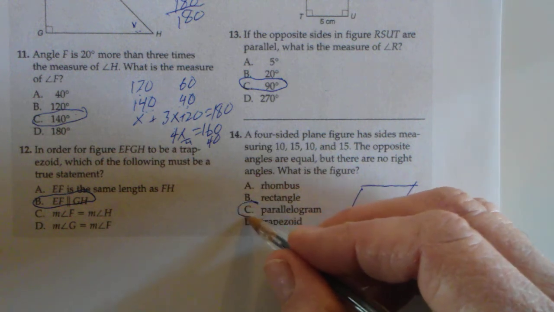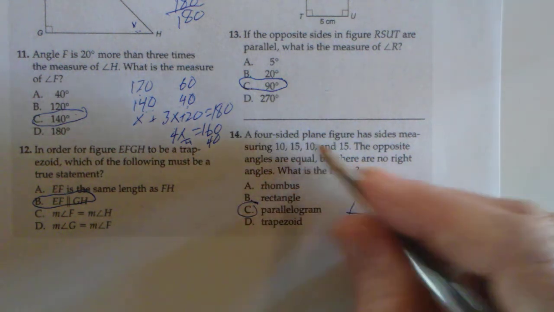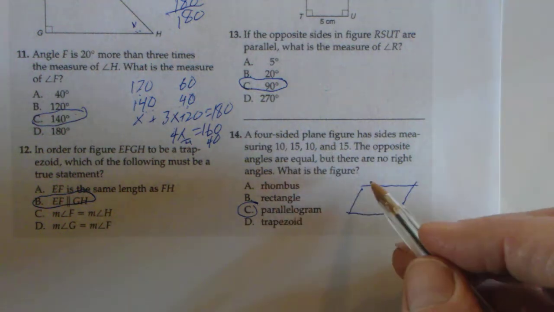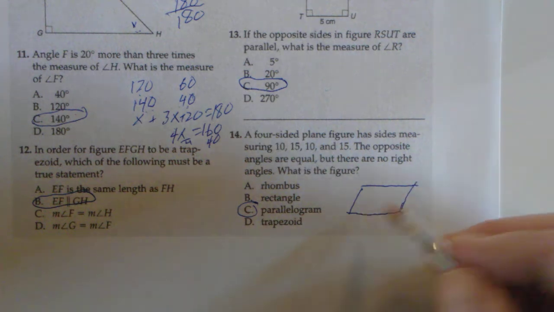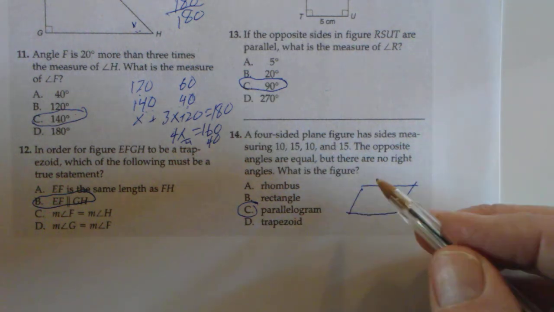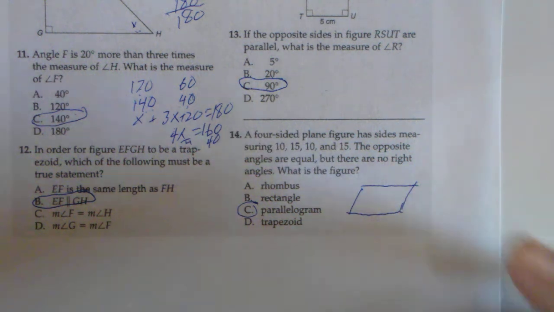C, parallelogram. Is it a rhombus? No. Rhombus, they'd all have to be the same. They're not the same. A rectangle? Nope, no right angles. A trapezoid? No, because it has two pairs of parallel sides. That makes it into a parallelogram. Okay.